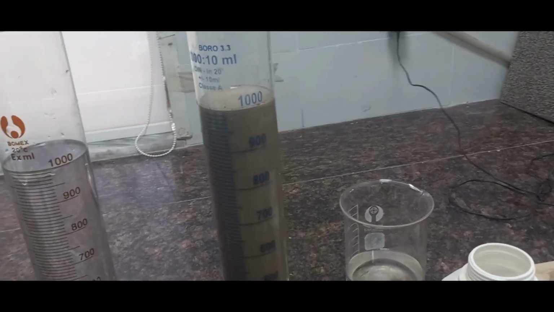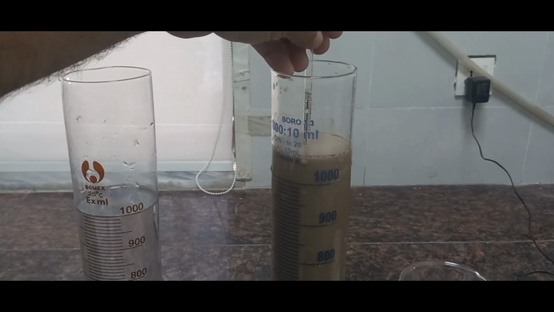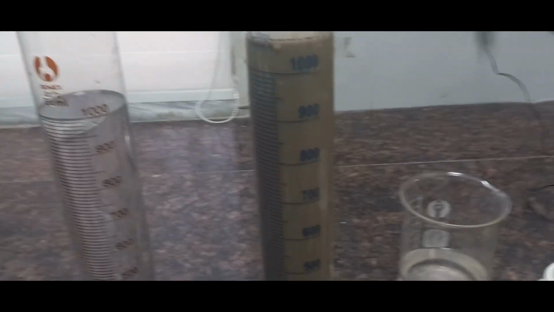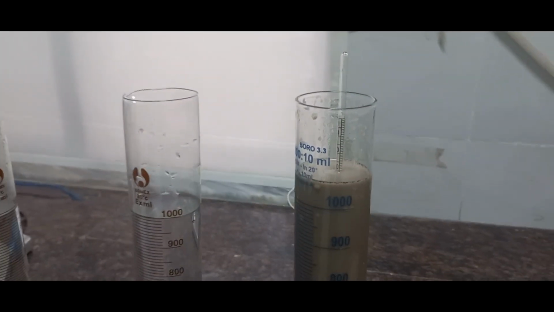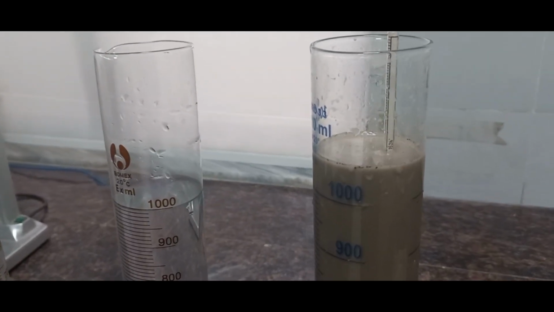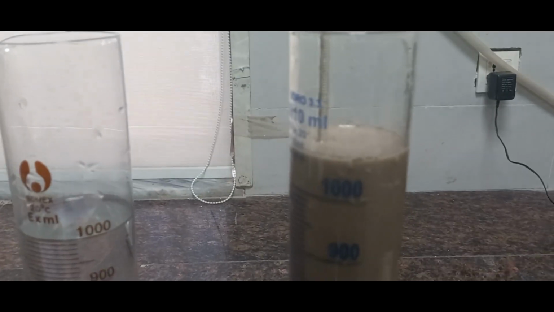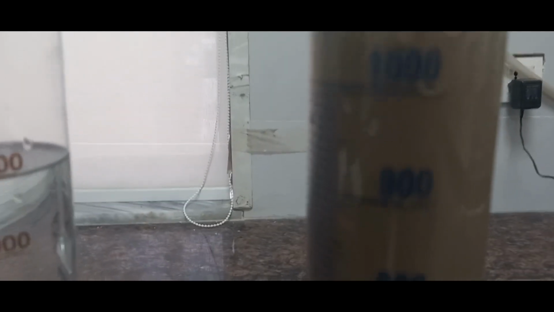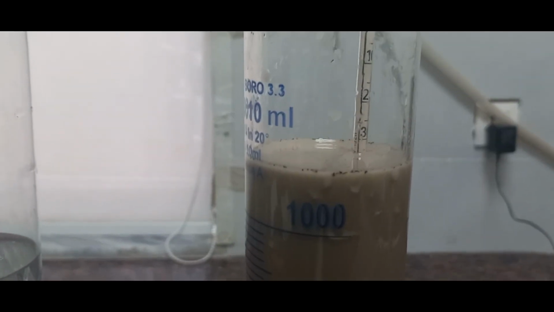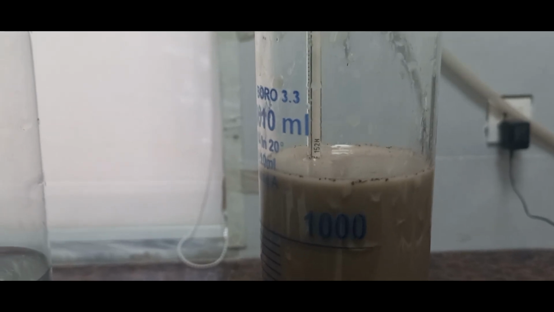Now we will start taking the hydrometer readings. You can see the hydrometer is floating near 30.